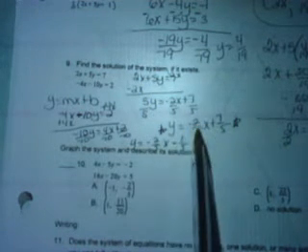Is it the exact same line? No. Do we have the same slope? Yes. Same slope means they are what? Parallel. So is there a solution? No. No solution. I need to write no solution. Number 10, graph the system and describe its solution. So I want you to graph those two lines and then tell me what the solution is.